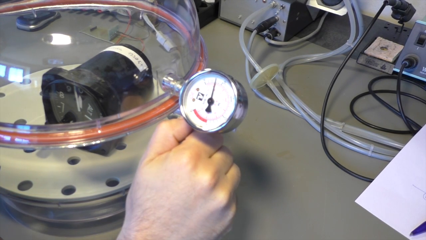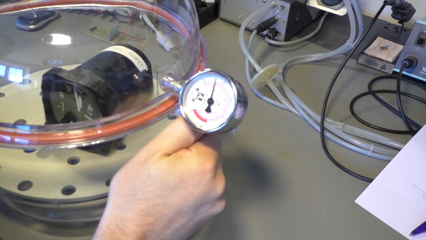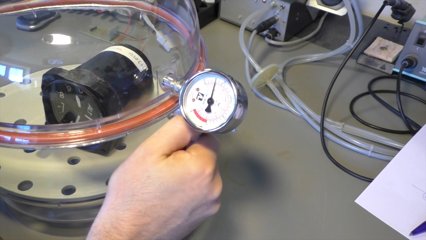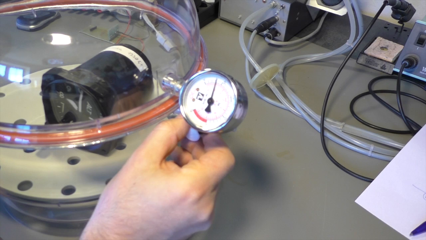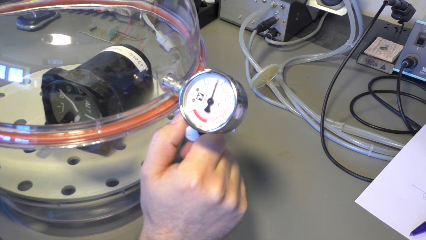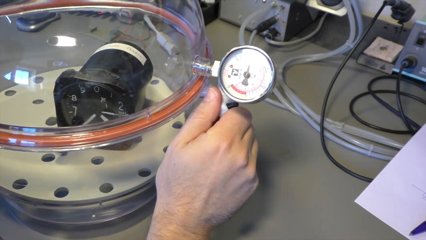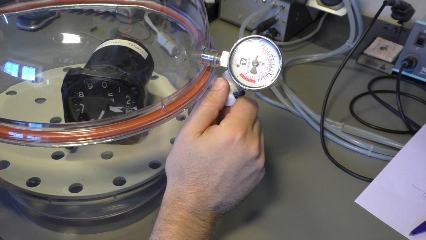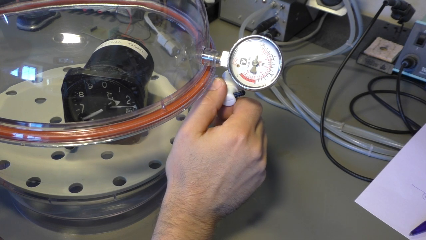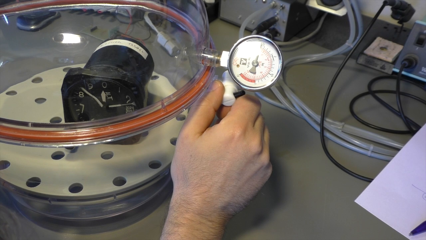I open the valve, I let some pressure into my chamber until we are at 6000 feet. So we are descending rapidly. Do we have 20,000?